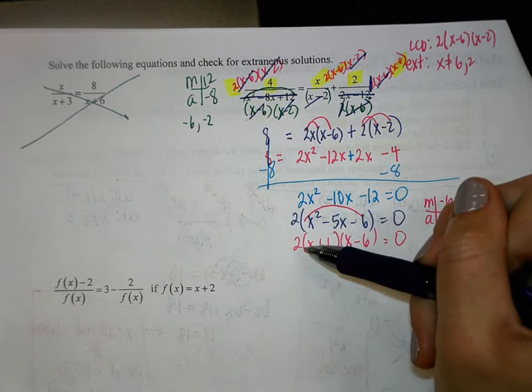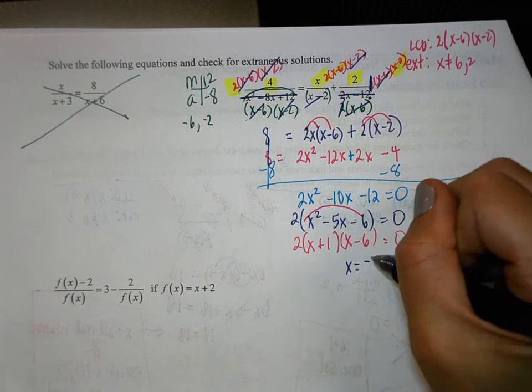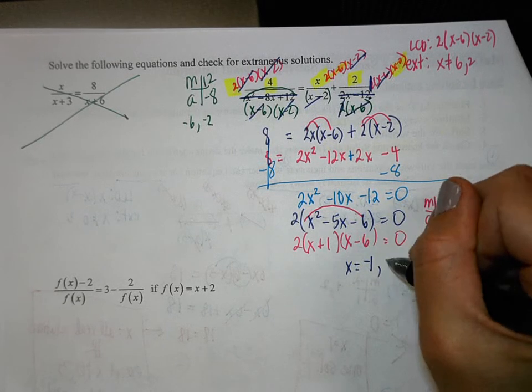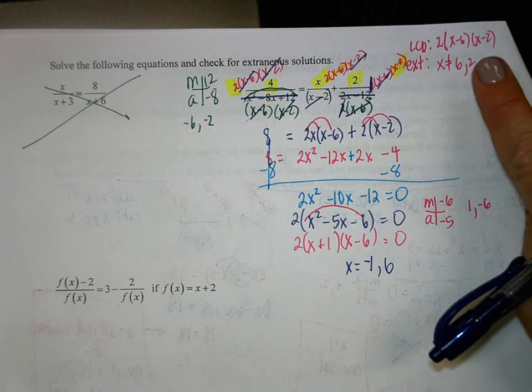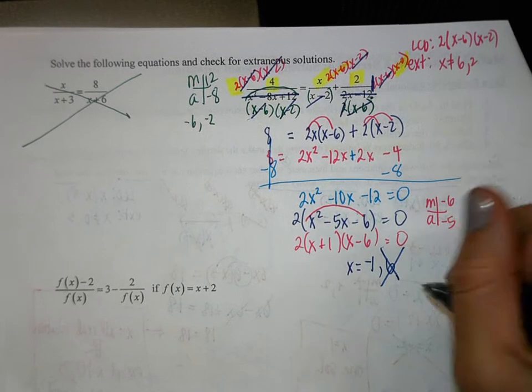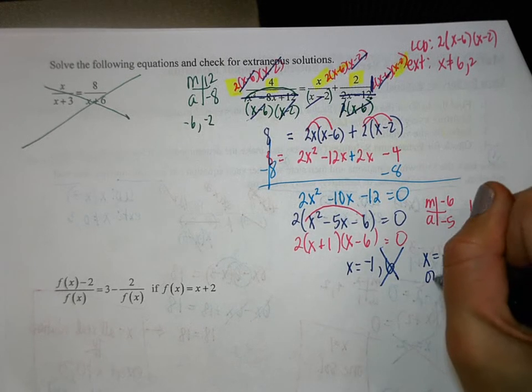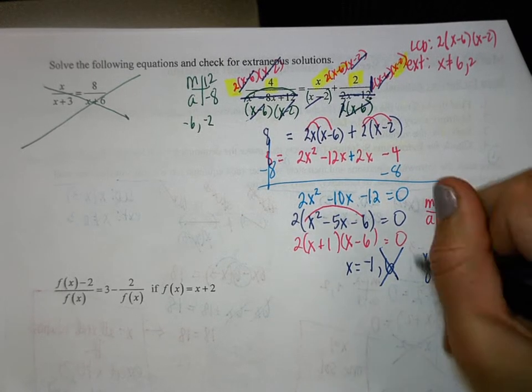Will 2 work? No. X plus 1 will make a negative 1, and x minus 6 will make a 6. Do any of these match with my extraneous solutions? 6. So we cross 6 out. That will not work. And then my only answer is x equals negative 1, which means I have one solution.